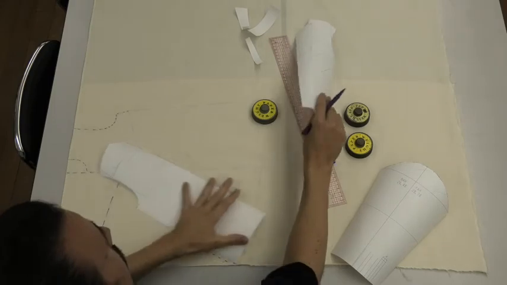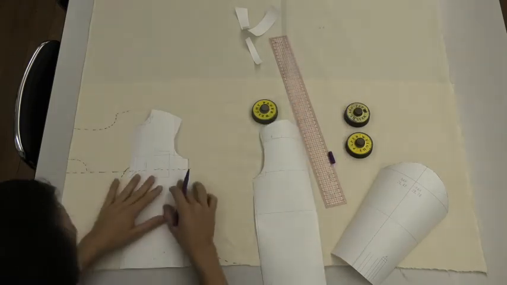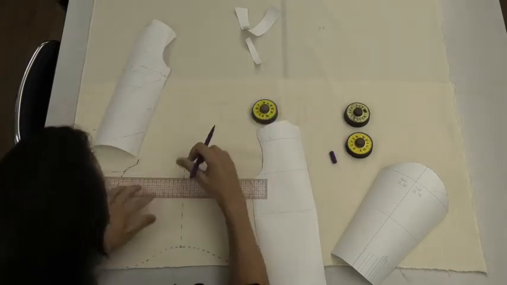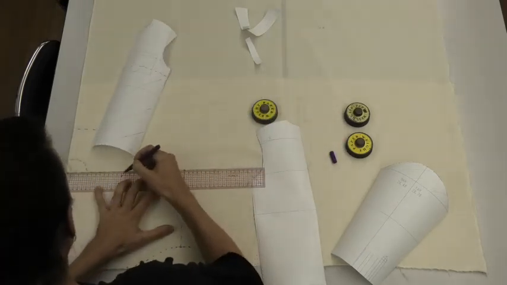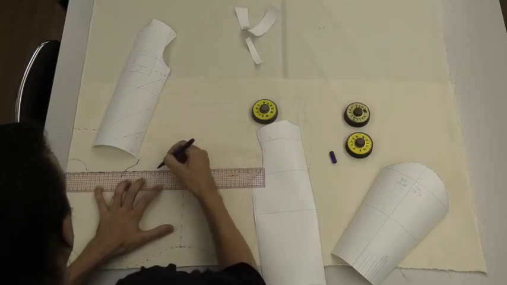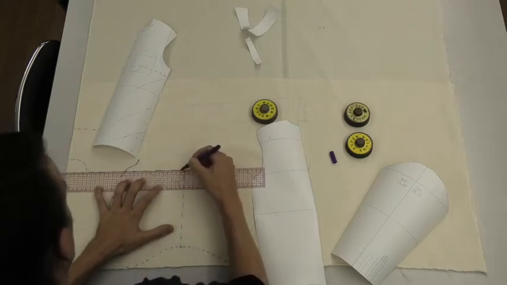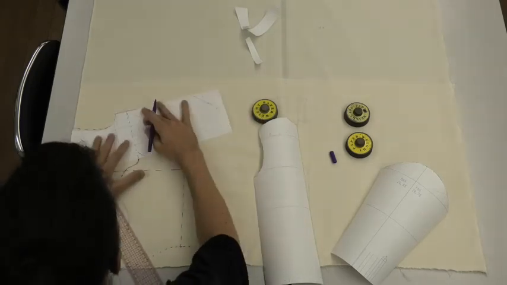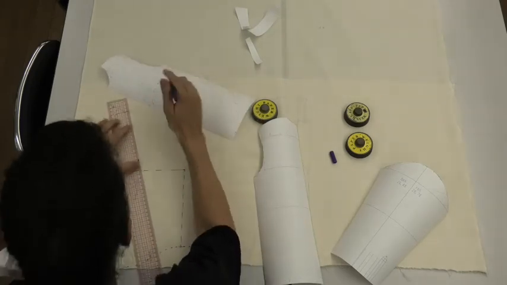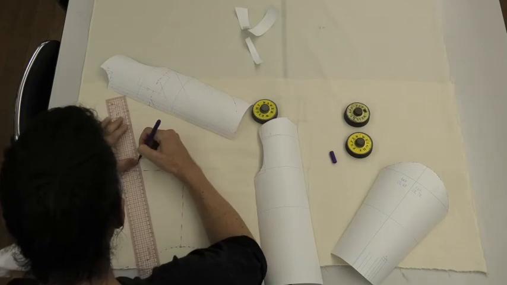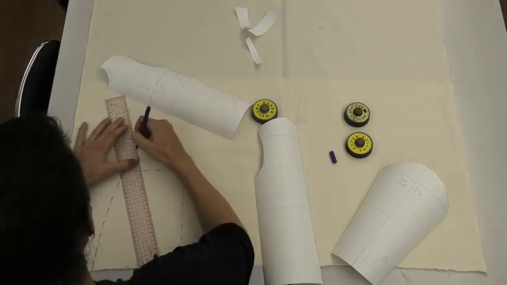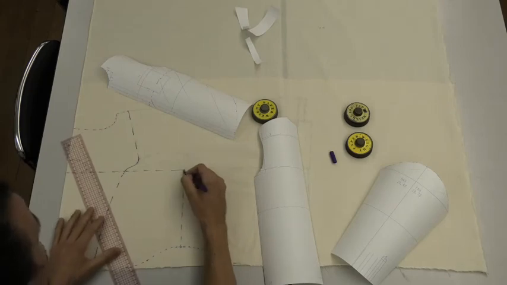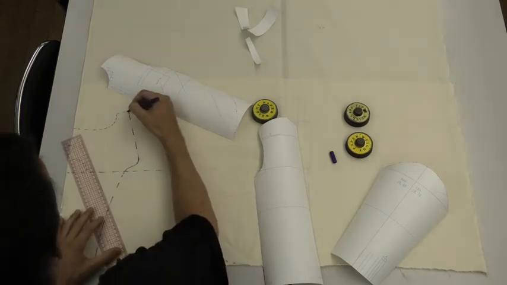When I forget to draw that line, it's important. That line, I'm gonna draw that line. Okay, and that line, and that line too. Okay, so that corner is connecting with that corner.